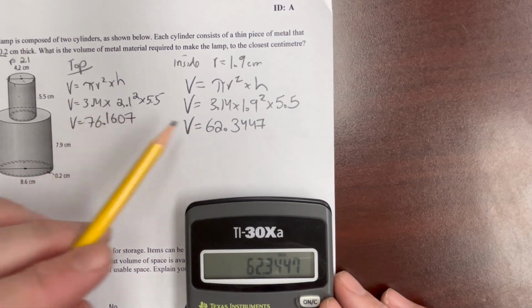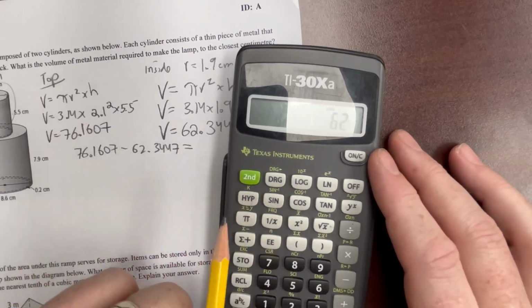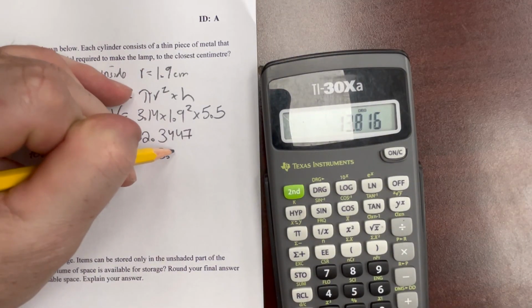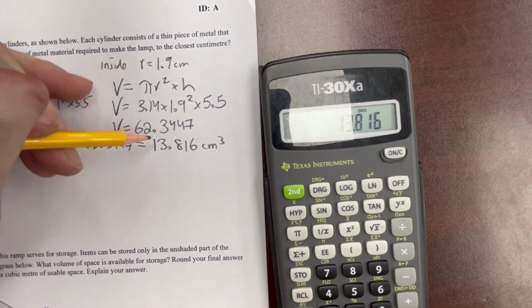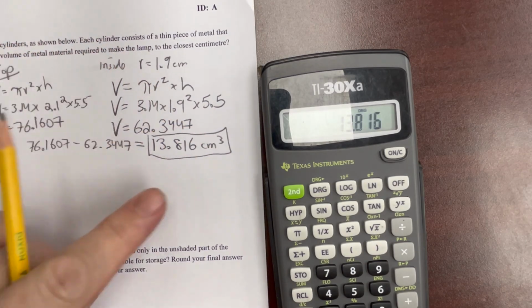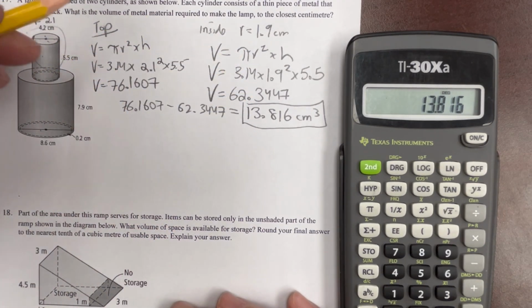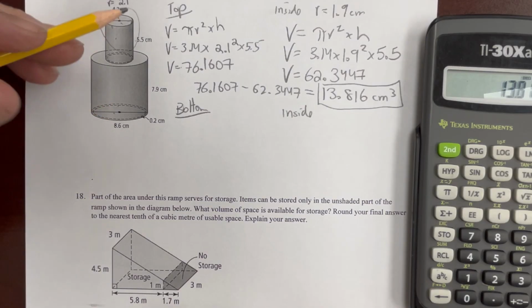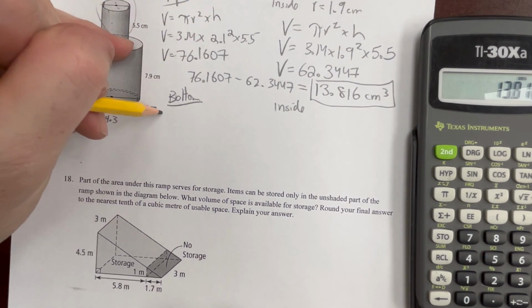Okay, so now I subtract this from this to get the top one. For the top one, that's how much metal we need. For the bottom one, we need to do the whole same thing again. 8.6, you divide that by 2, that's 4.3. Okay, so pi equals pi.